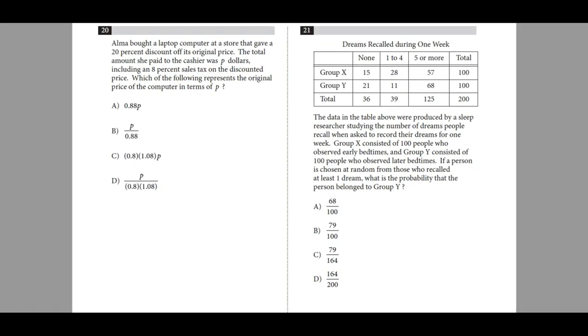All right, number 20 looks like a percent problem. We have discount, we have sales tax. So if you notice their answers, they're not really looking for the final answer. They actually have it written as an expression. So I'm going to go off the grid for a second, try to show you some shortcuts that the SAT likes to do for percents.